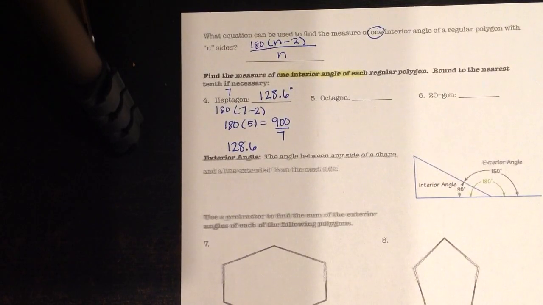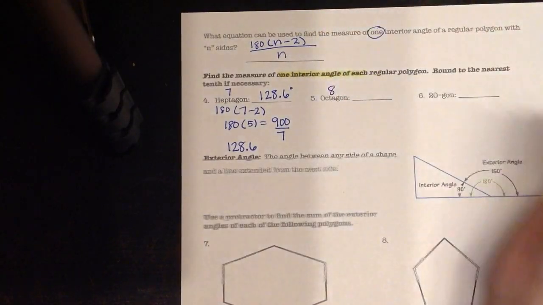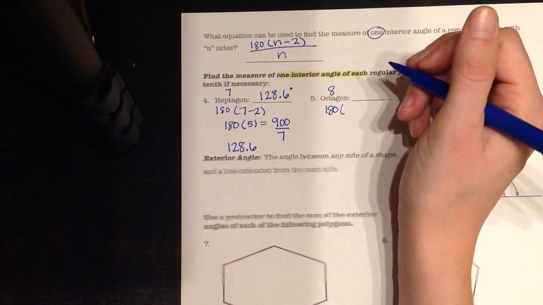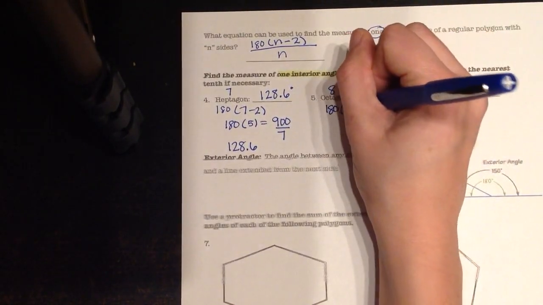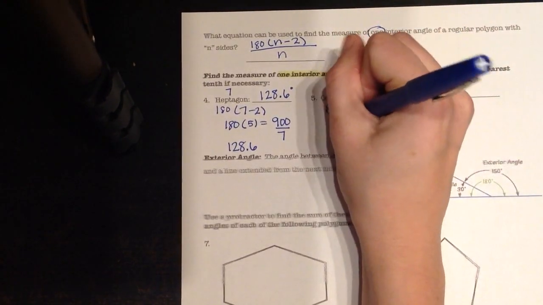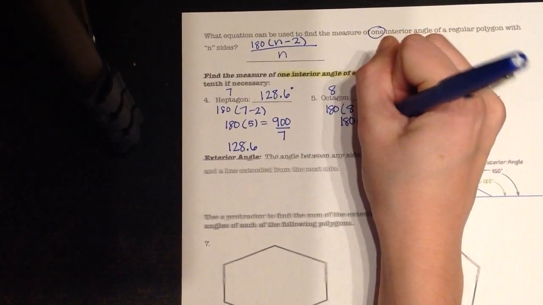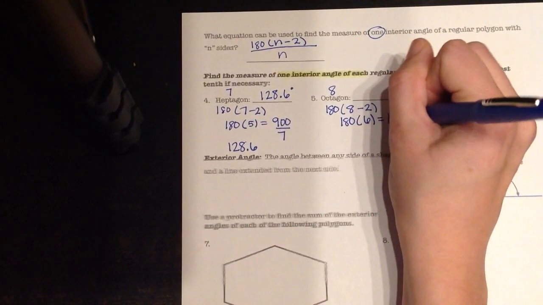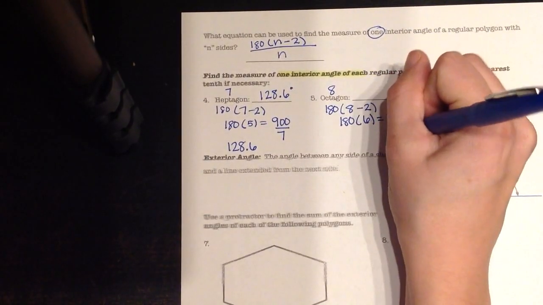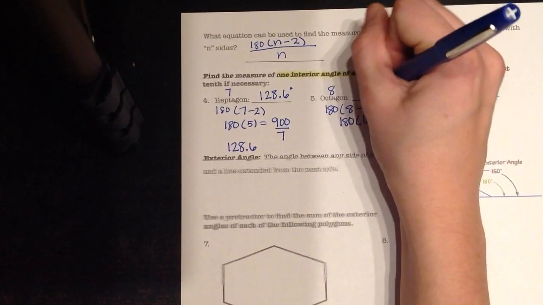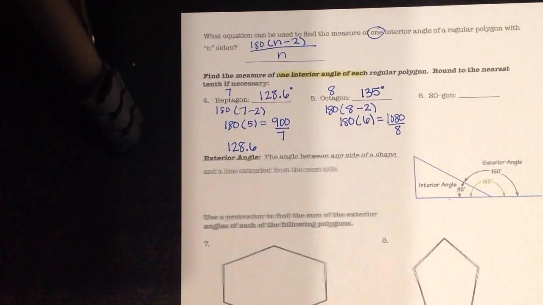All right, an octagon has 8 sides. So we're going to do 180 times 8 minus 2. 180 times 6 equals 1080. Divide by 8 angles and sides equals 135 degrees.